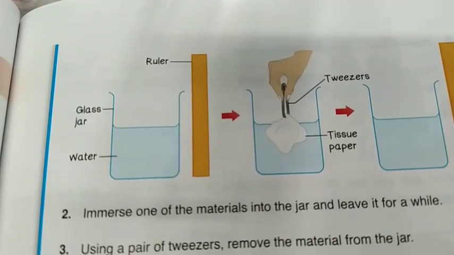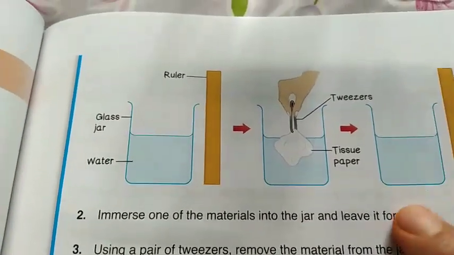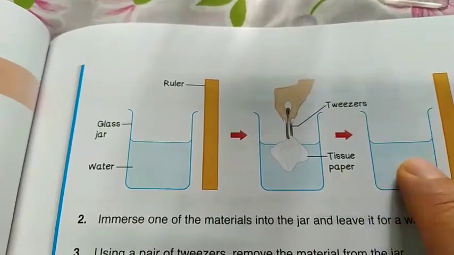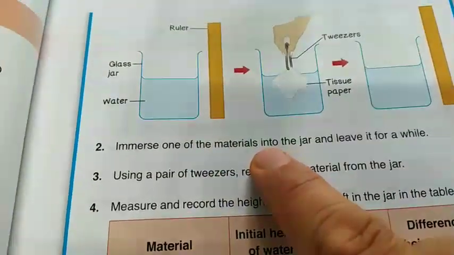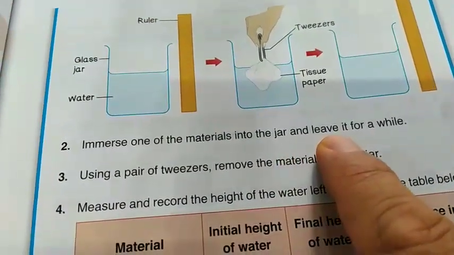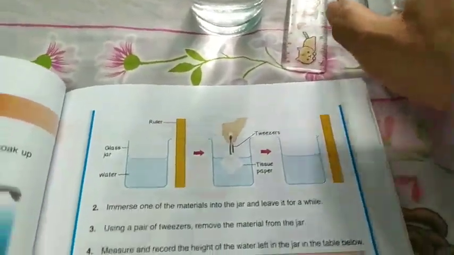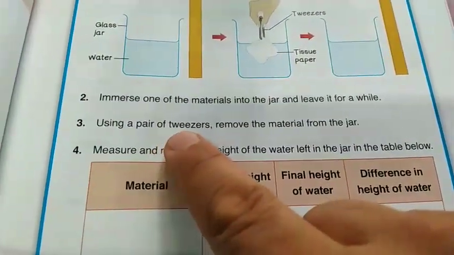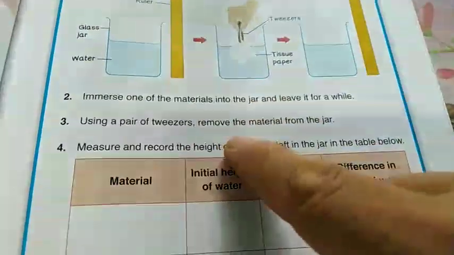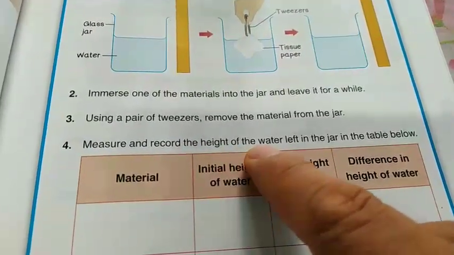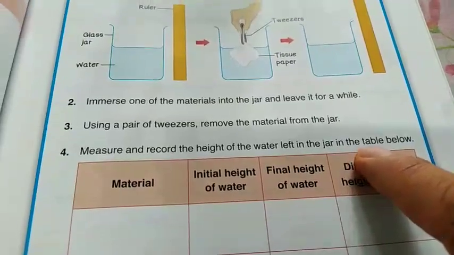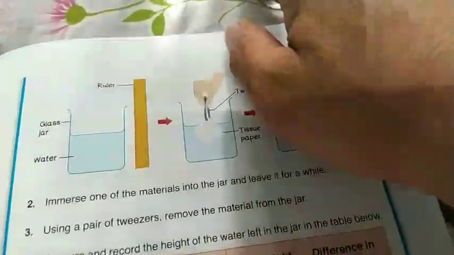It looks like this. There is a ruler, glass, water, and there is a tweezer. We don't have the tweezer. Now number 2, immerse one of the materials into the jar and leave it for a while, using a pair of tweezers. I don't have tweezers. I will use my finger to touch. Remove the material from the jar and measure and record the height of the water left in the jar in the table below. So first, we will use the ruler.